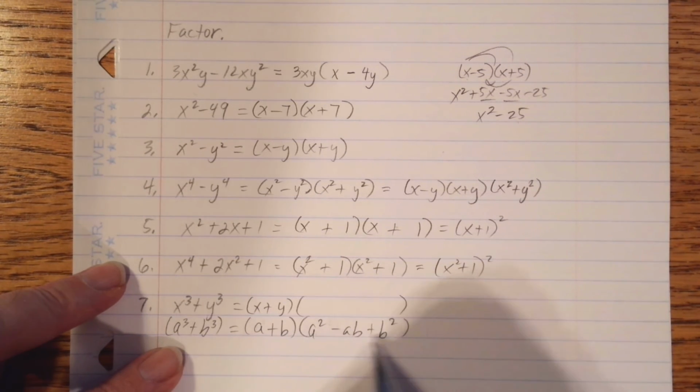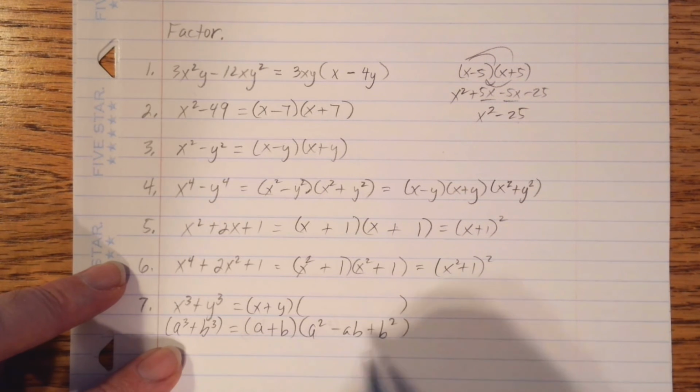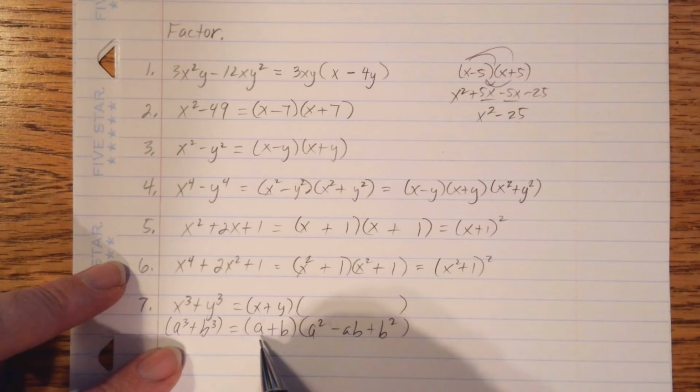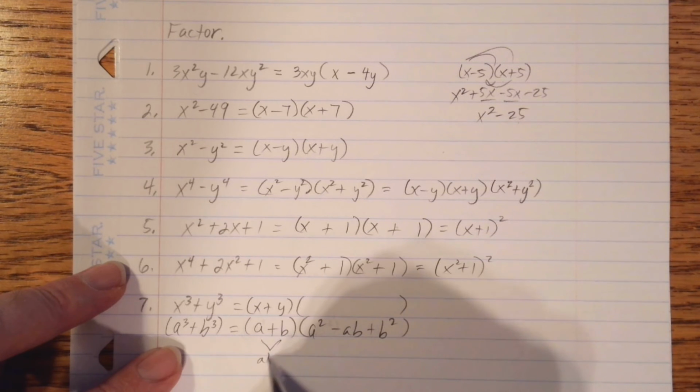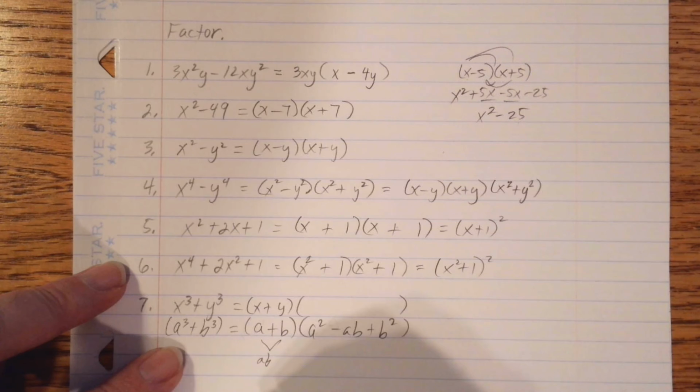Now look at what we have here. If you square this a, in fact, what I have here will generate this. If you square this a, you get the a squared. If you square this b, you get the b squared. The hardest part is the middle term. What's the pattern here? Well, if you multiply these two numbers, you get ab. Change the sign, that ends up being your middle term. So you can memorize the formula, however, it's easier to just think of it in terms of a pattern.